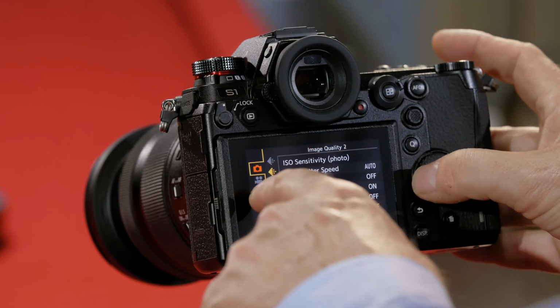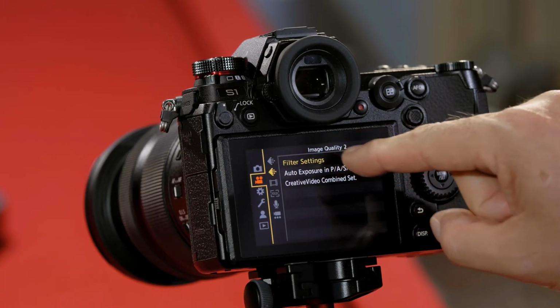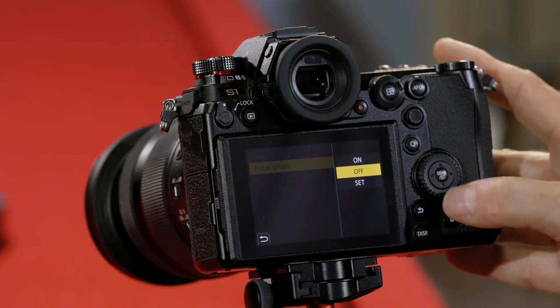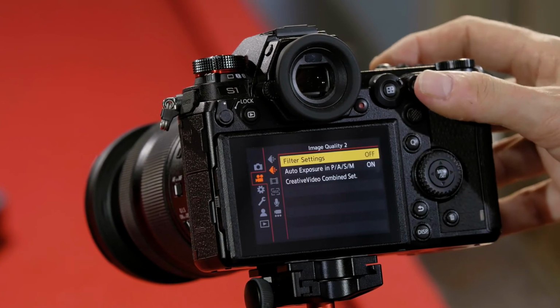Now if I want to do this in video, I just go over to video, same image quality 2 page, and filter settings are right at the top there. If I scroll over, this is where I can set them, turn them on and off, and adjust them. But I'm going to show you another way to do it. So I'm going to back up here and show you the main screen.